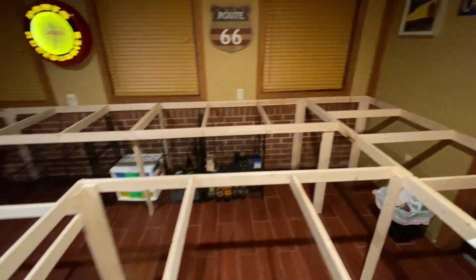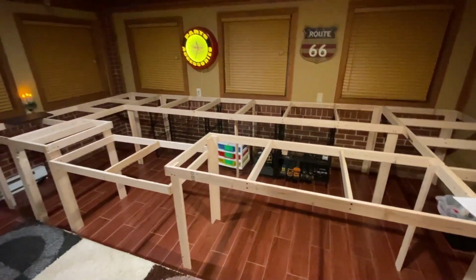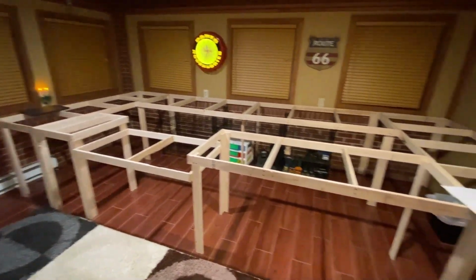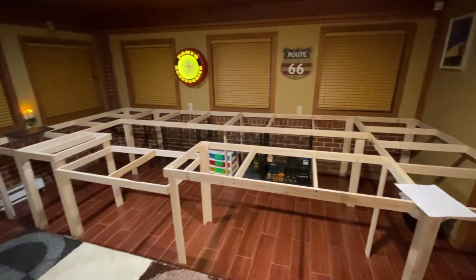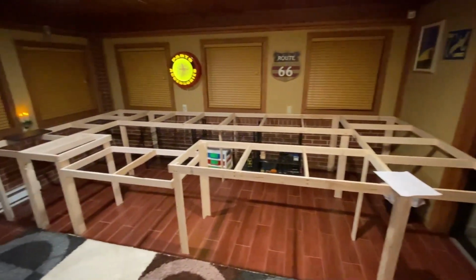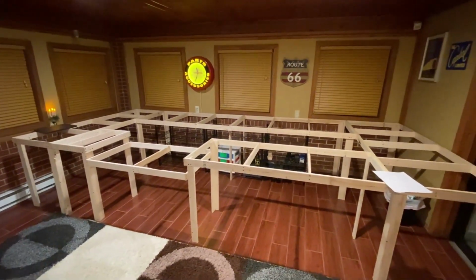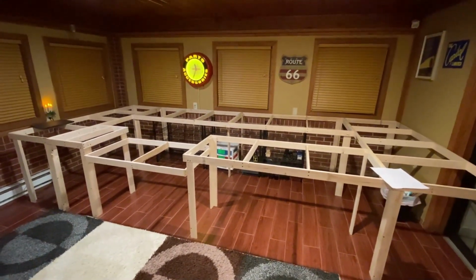I don't like having giant solid tables for a couple of reasons. One, it's just a lot of wasted wood and a lot of wasted scenery potential, because you have this giant space to fill in the center, at least with the track plan I'm doing, which is just a big loop. You have a lot of unfilled scenery, just a lot of dead space, and you have to buy more lumber to fill up that dead space.